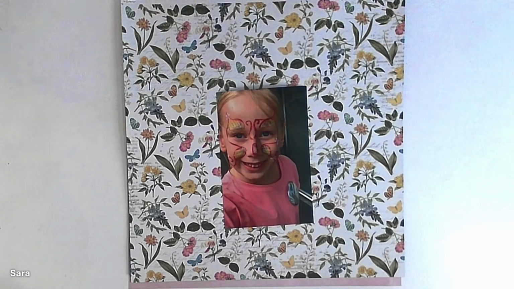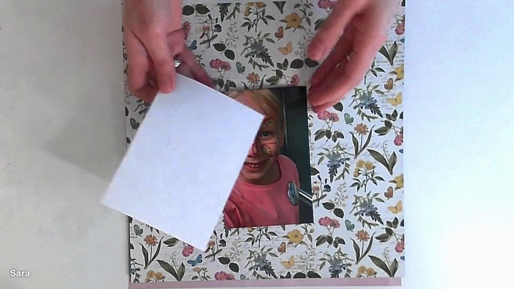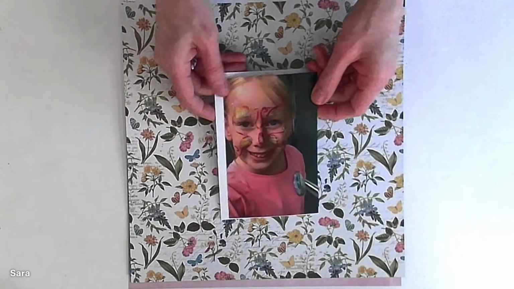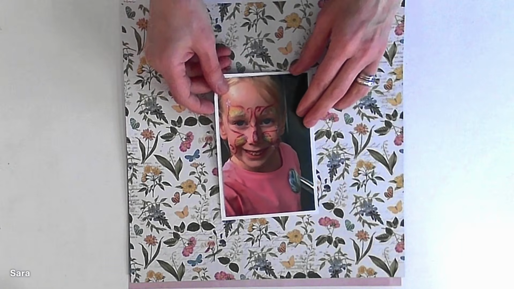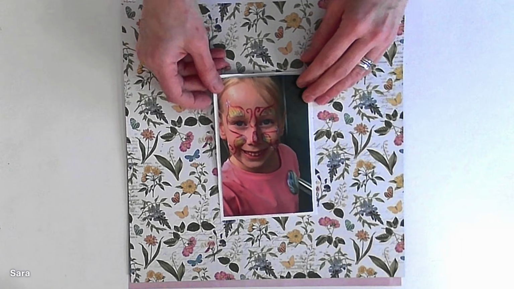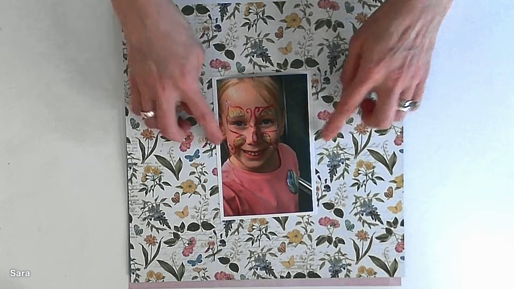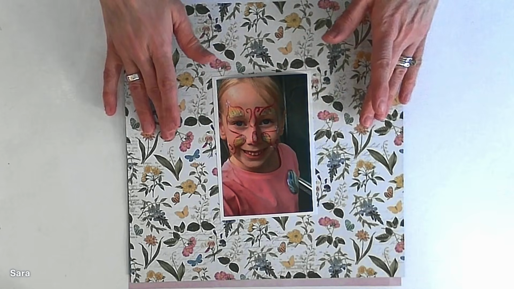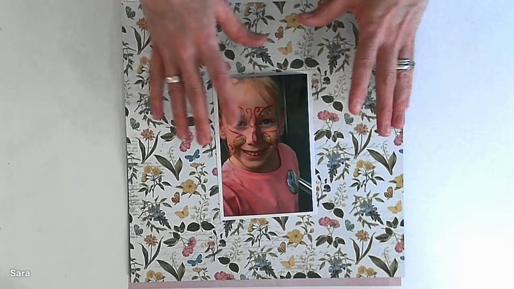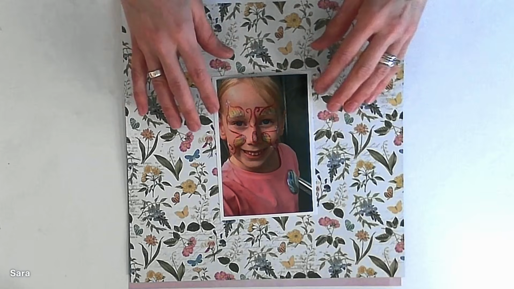So one trick that will really help is to mat your photo onto a solid piece of cardstock, or again, some of that faux texture pattern paper. So you can see immediately I've got a bit of visual space between my photo and my background paper. And this just really gives your eye a place to rest almost.